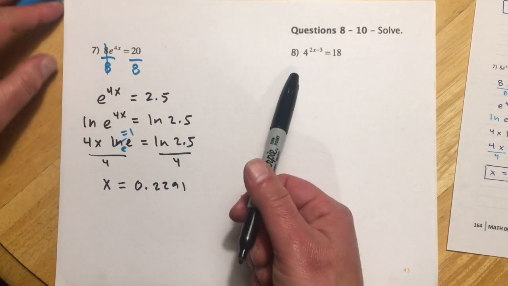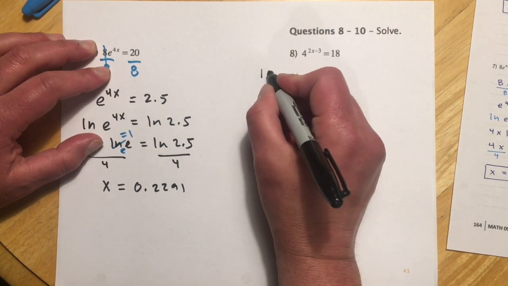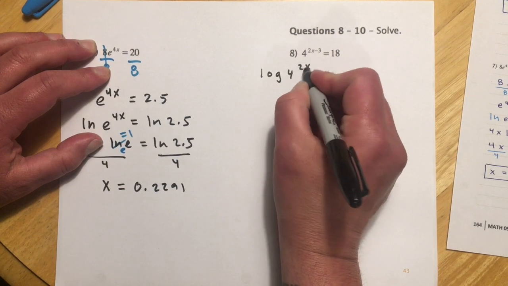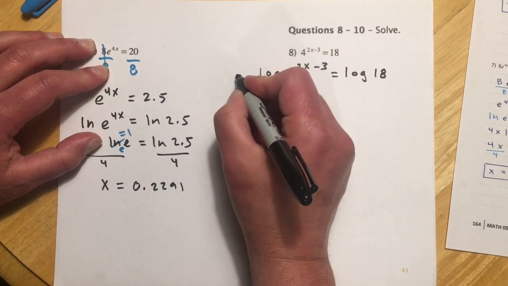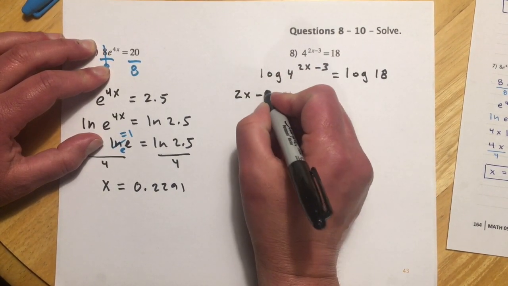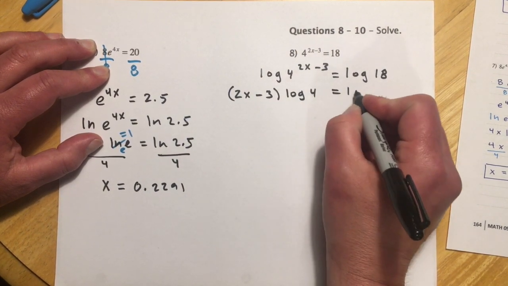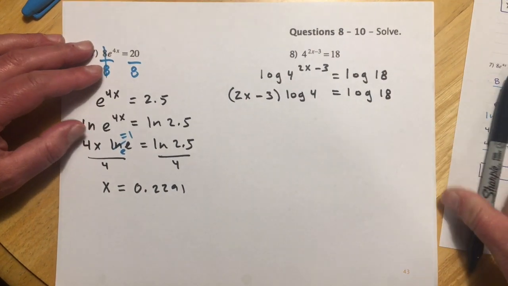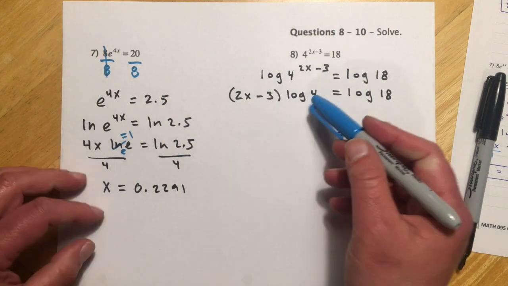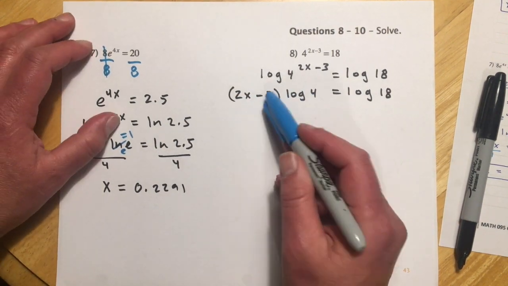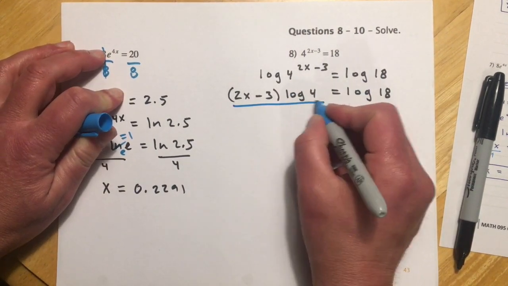So here, this one's a little tricky, so we're going to go, it's already isolated, so I'm going to just log both sides. And I bring the exponent down front. That's step 2. And then I'm trying to get x by itself, so I could distribute this. That would work. Or I could just divide it over. Since we're looking for a decimal, I really think this is the easier way.